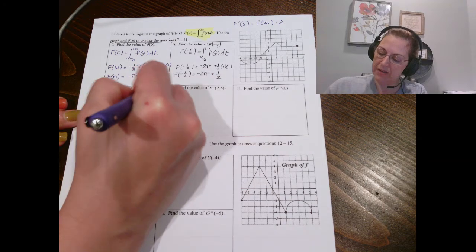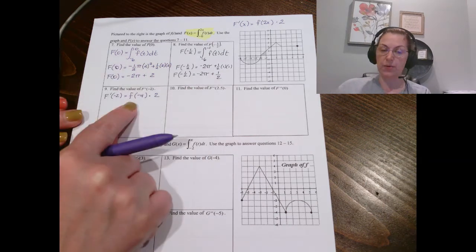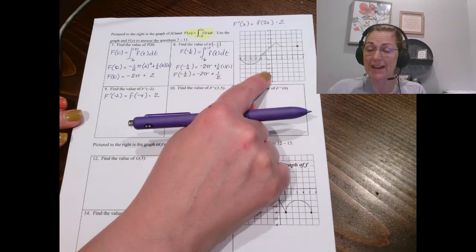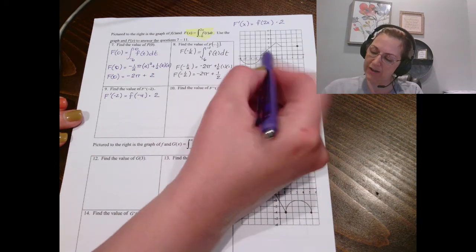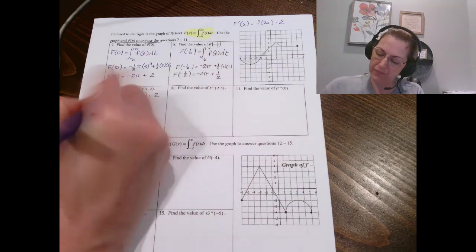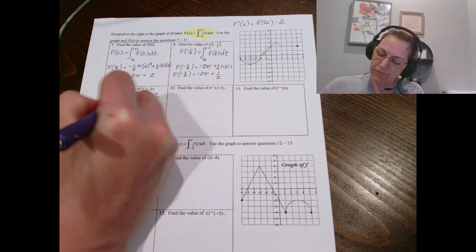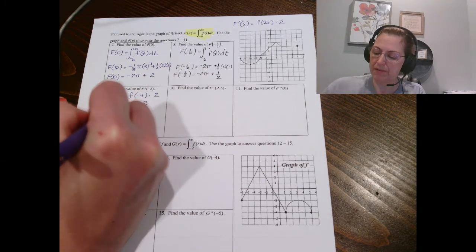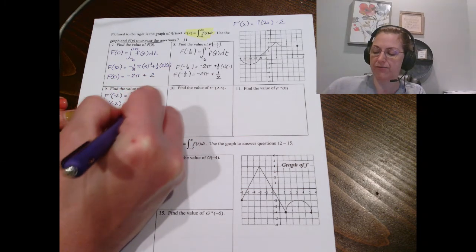-4, times 2. So f of -4 means to go on this graph. When x is -4, what is the y value? That would be -2 there. So capital F prime of -2 actually is -4.